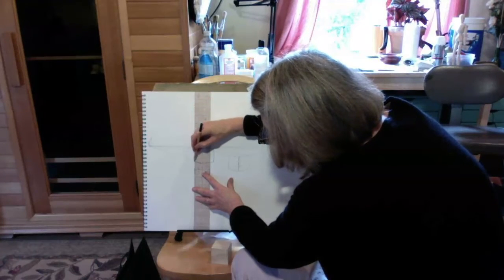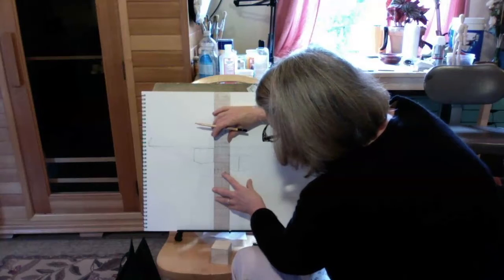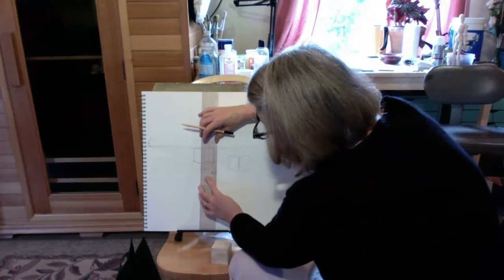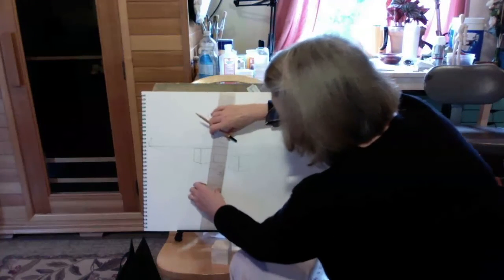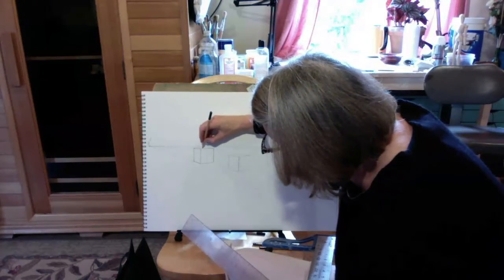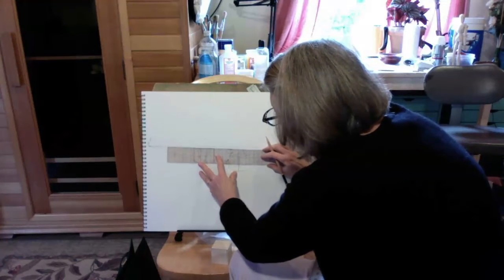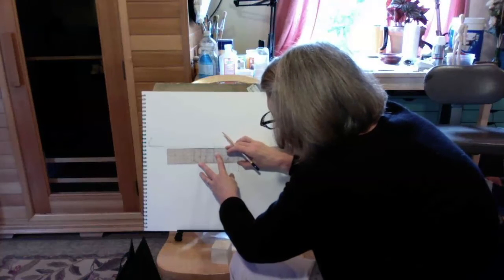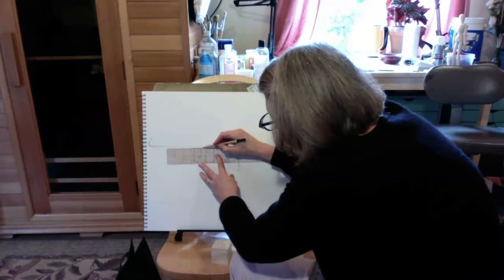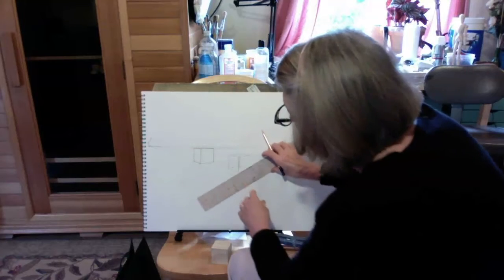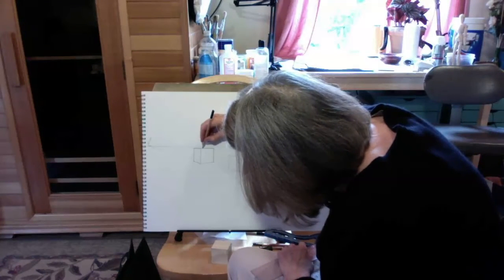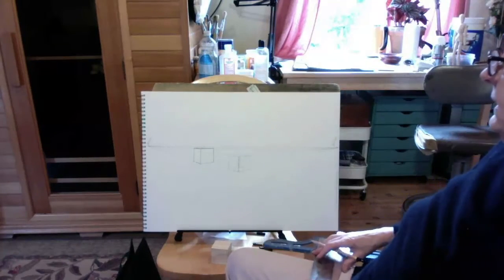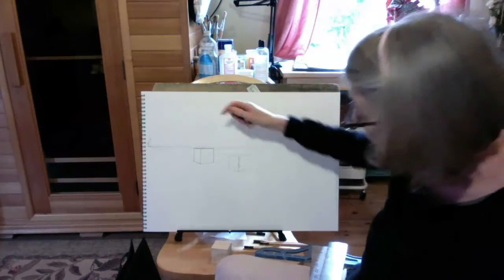Make sure that's really parallel. Now that back line is tricky. Let me get this edge right here. That back line is really tricky. It's so flat, I can barely see it. And I made that just a little too high there. So when things get really narrow like that, it can be very difficult to see.